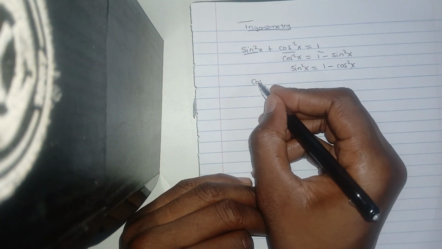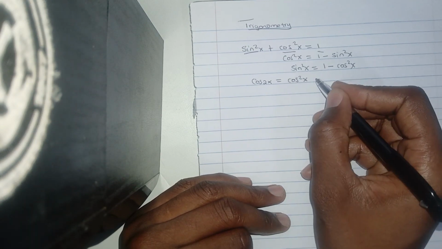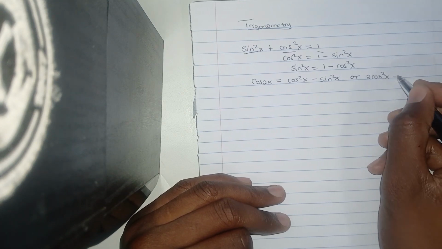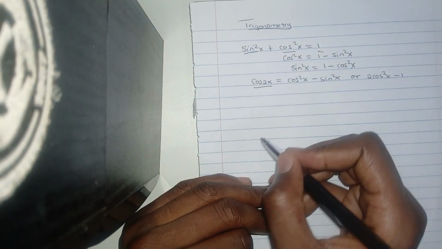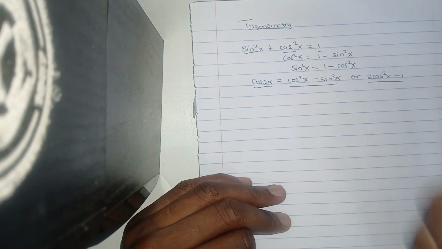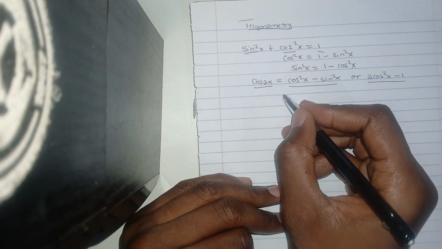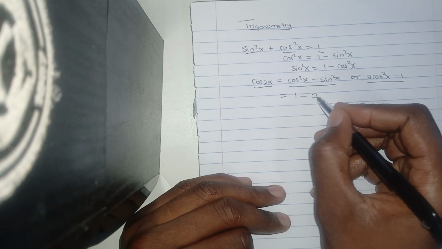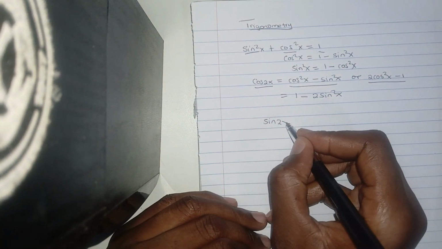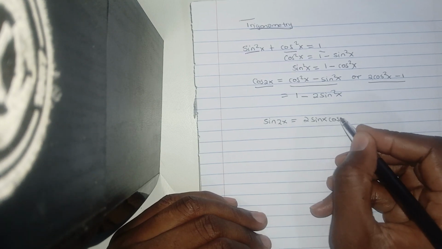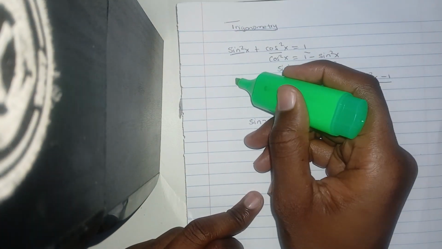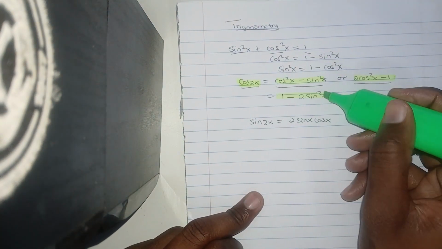Now cos 2x is equal to cos square x minus sine square x, or 2 cos square x minus 1. It can also be equal to 1 minus 2 sine square x. And you always have to know that sine 2x is equal to 2 sine x cos x. So these are the trigonometric identities; your cos 2x is equal to these.